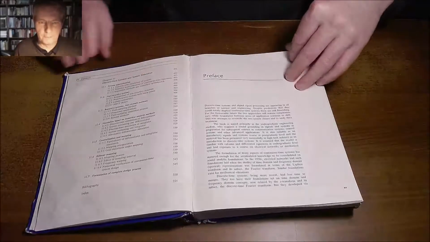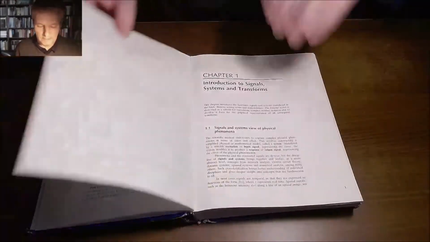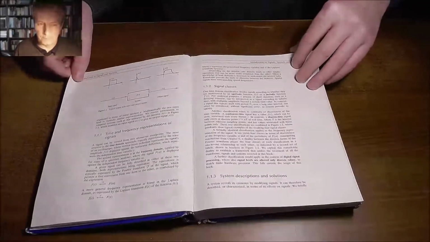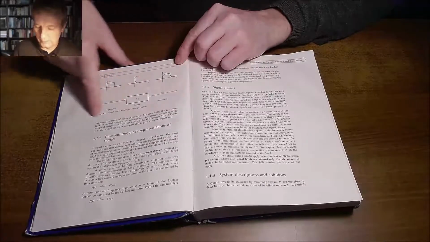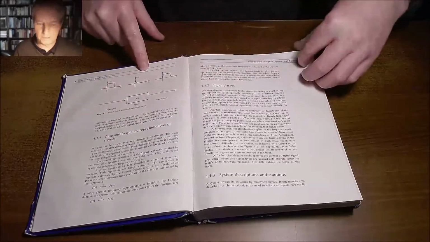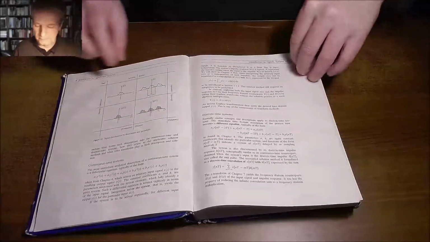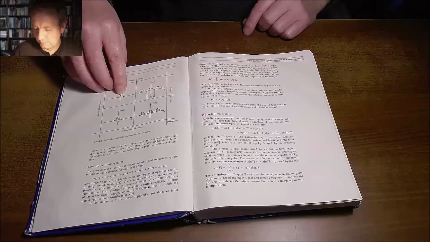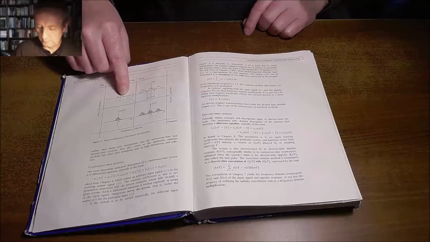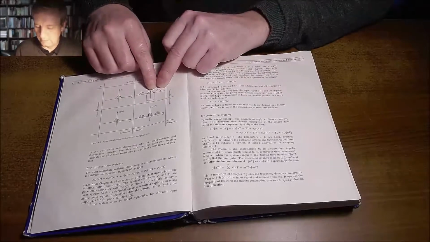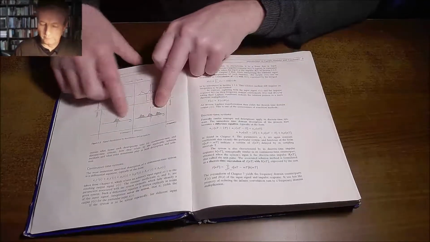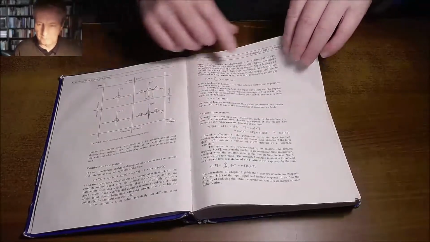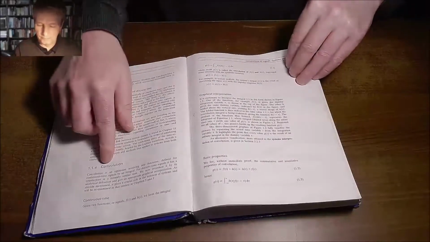Let's go through and start in the first chapter, an introduction to signals and systems. The main point is that the entire book is worked through in a graphical format, and you can see that continuing here. We're looking at a continuous aperiodic function, a continuous periodic function, a discrete aperiodic function, and a discrete periodic function. All the way through the book it uses actual drawings, and it covers everything graphically.